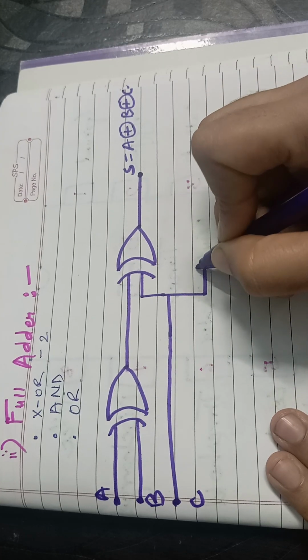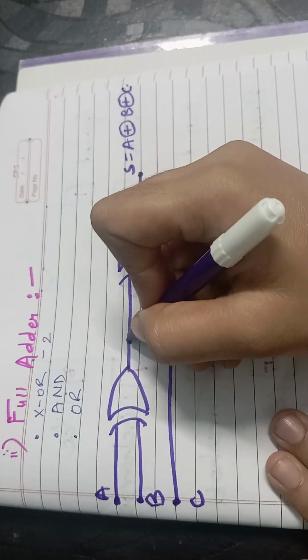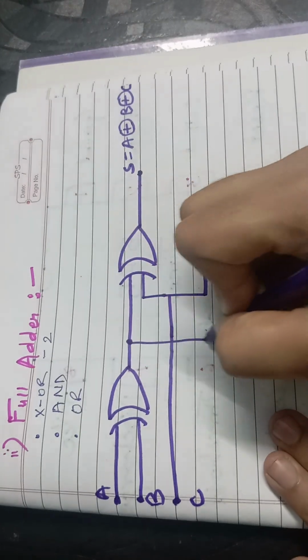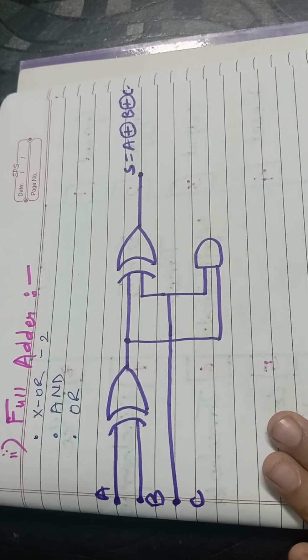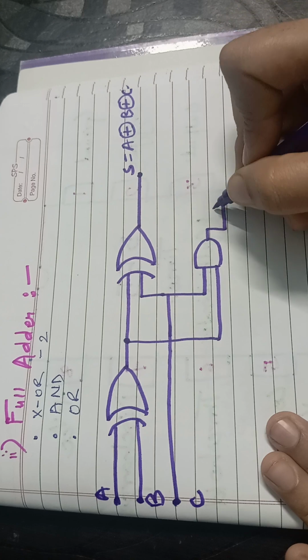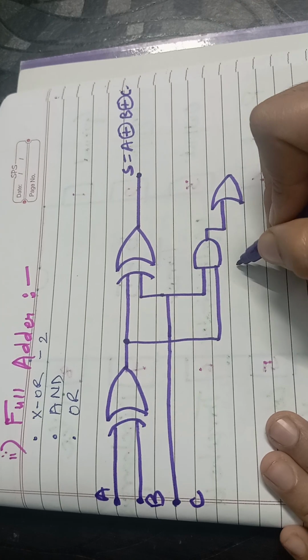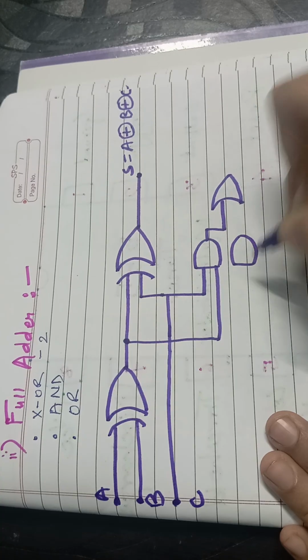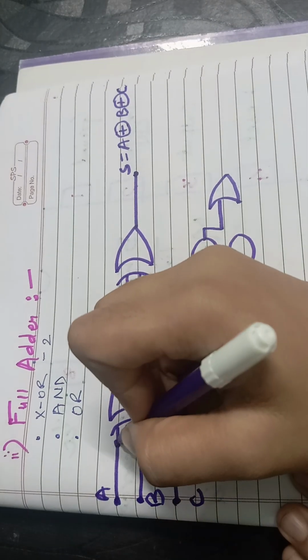Now this C is getting AND operation with XOR of A and B. Now here we need OR, and another AND we need, and this AND we are taking from here.